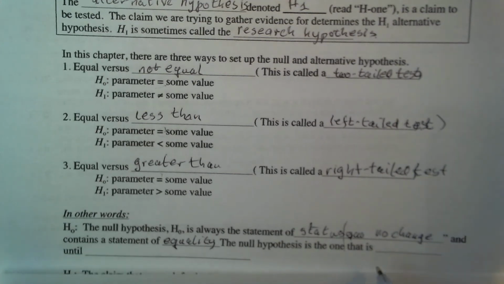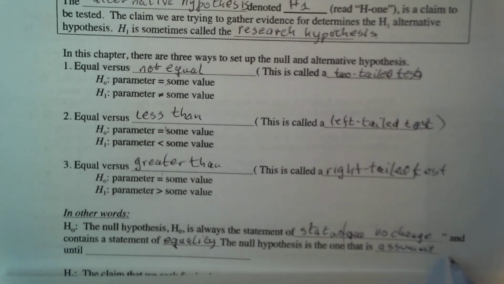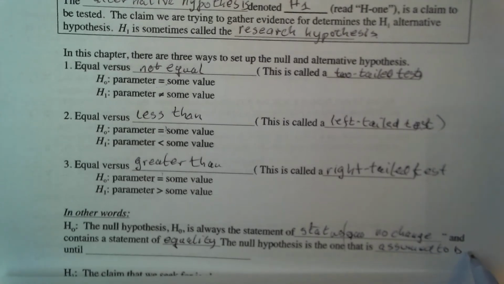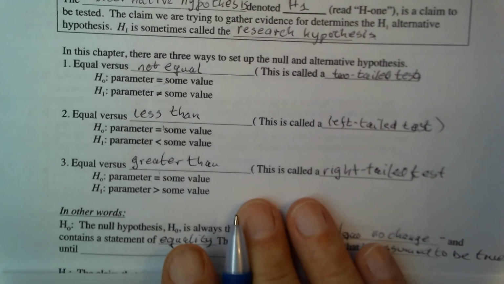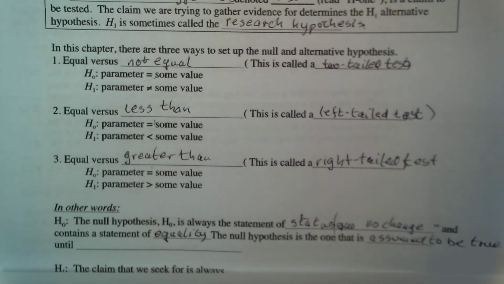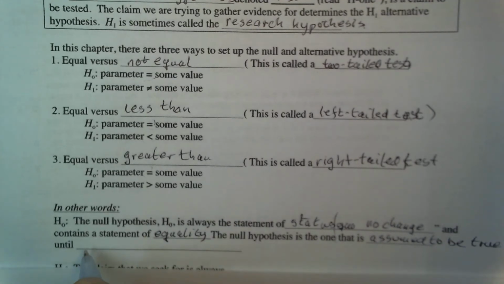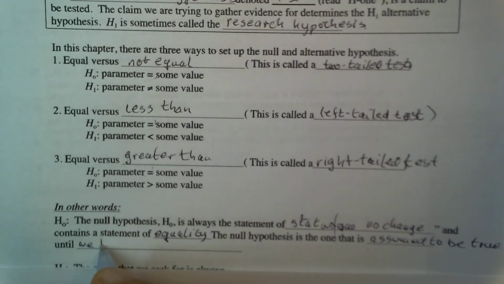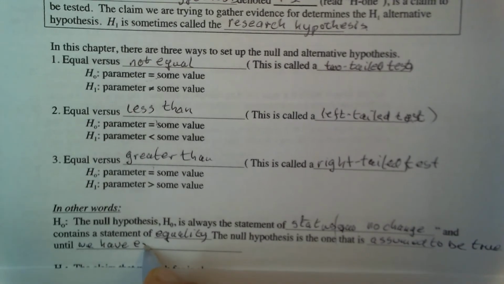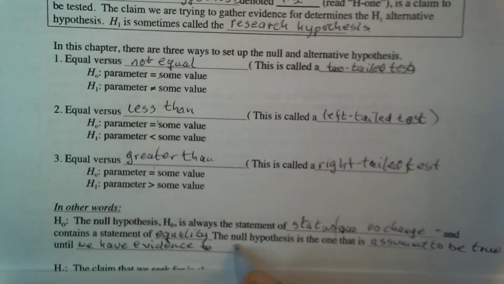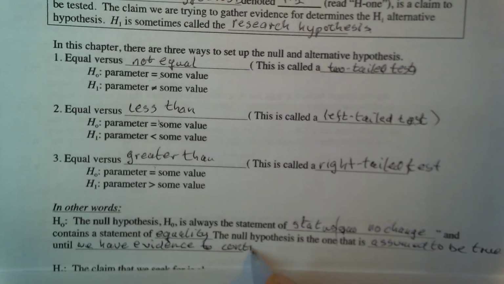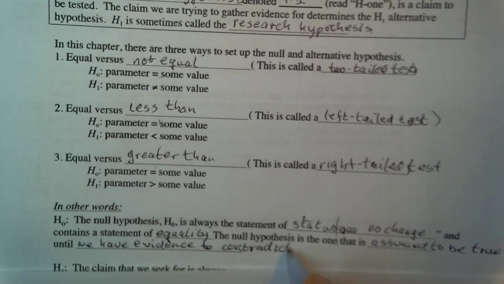The null hypothesis is the one that is assumed to be true until we have evidence to contradict it.